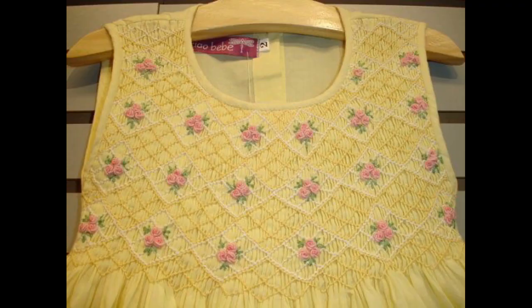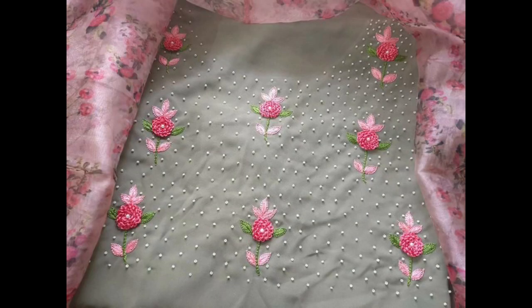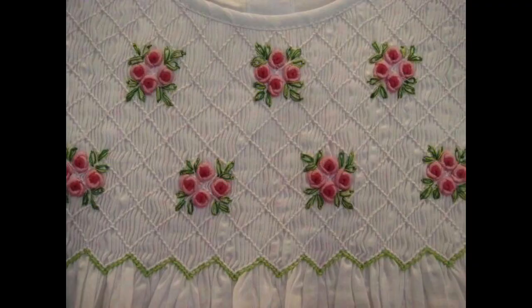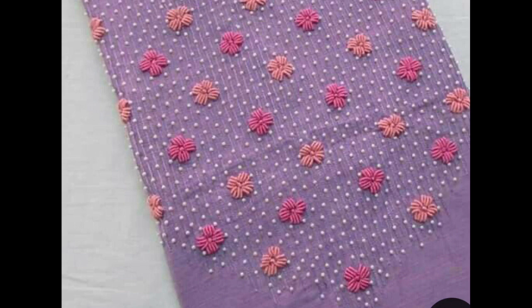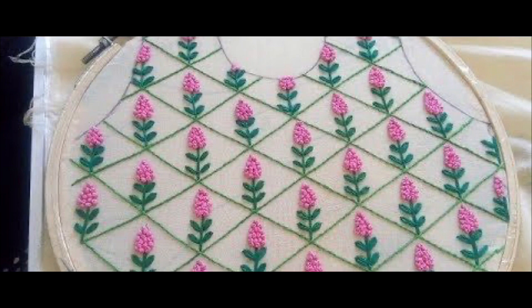Friends, my today's video is unique, creative and tricky in itself because in this video I'm sharing a very beautiful and unique concept of all over embroidery patterns, but the all over embroidery patterns are now being used for designing your baby dresses and your kurti, kameez, shirts and peplum as well.